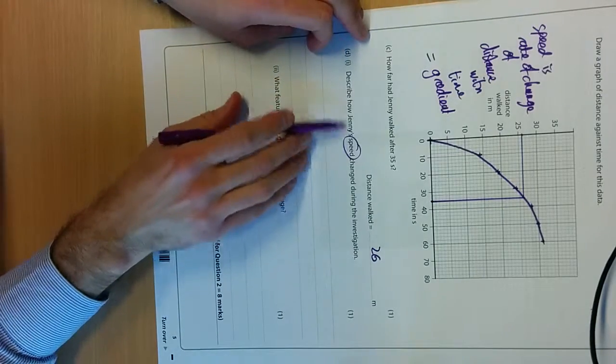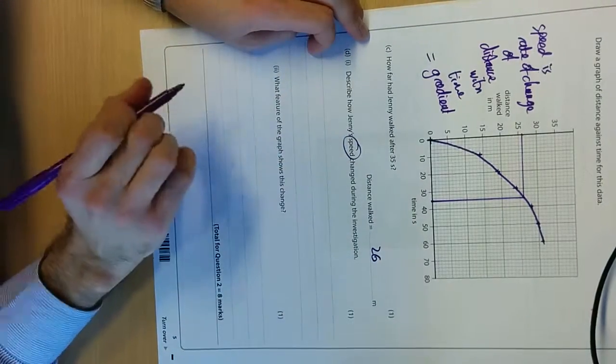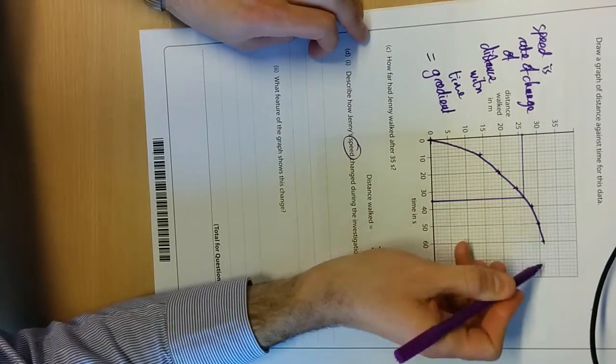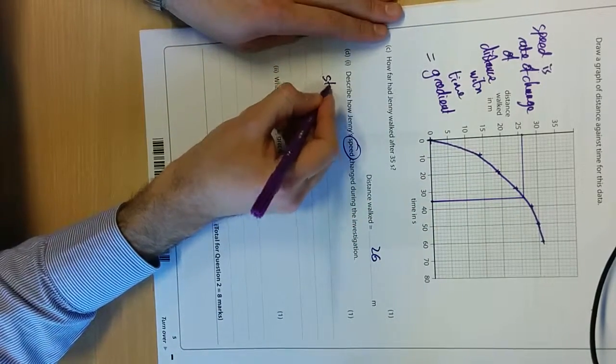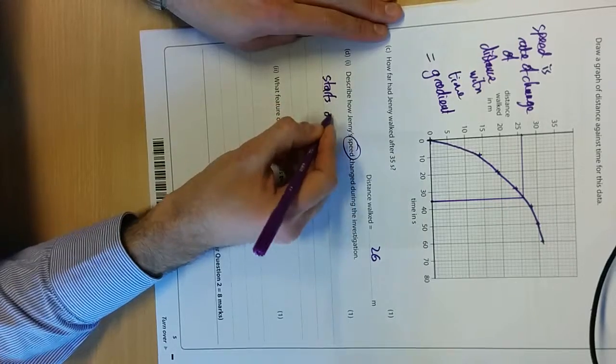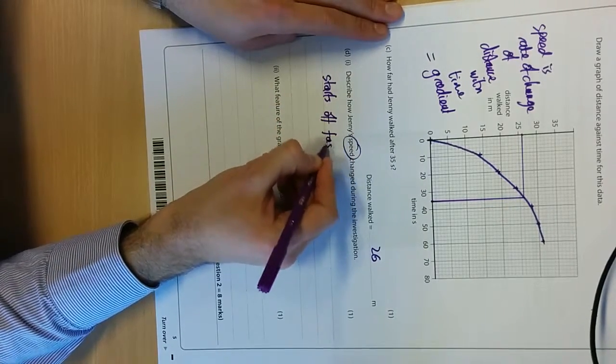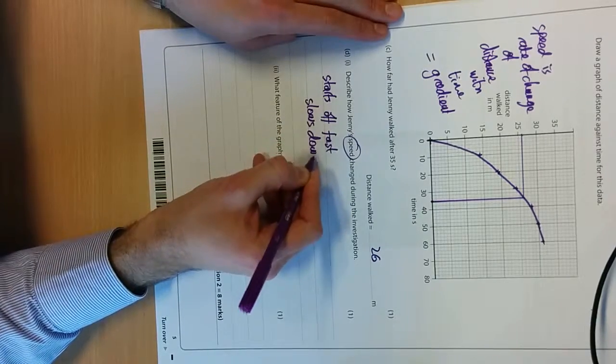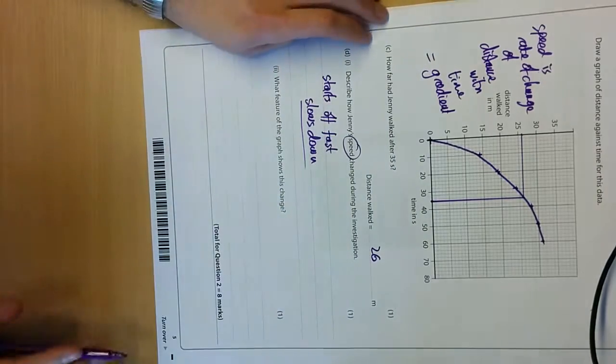So describe how Jenny's speed changed during the investigation. She starts off fast and then she slows down. Starts off fast and then slows down. Slows down is the important thing.